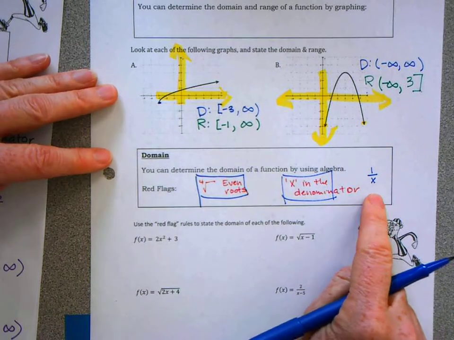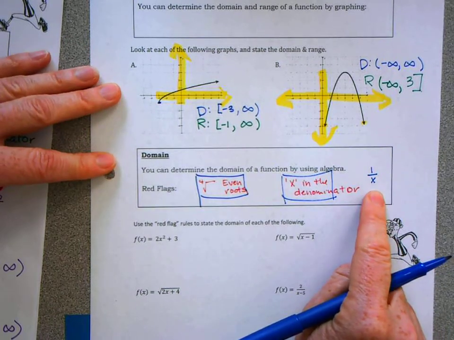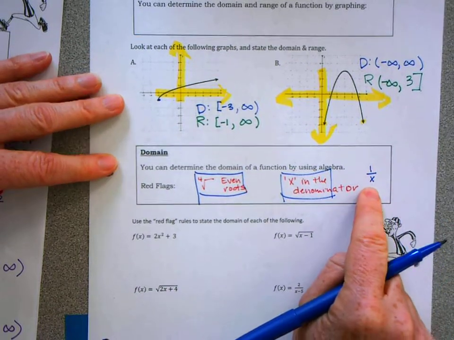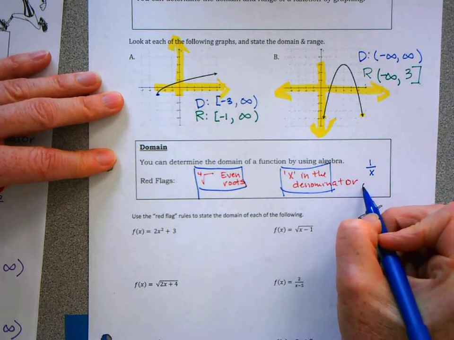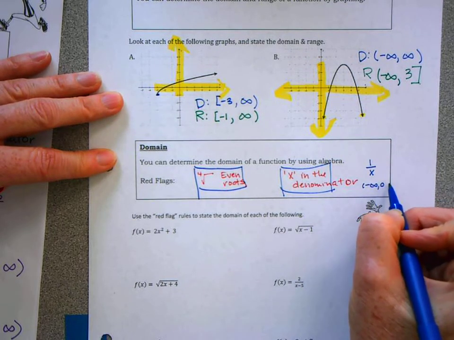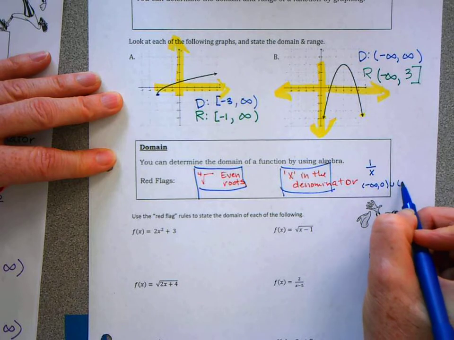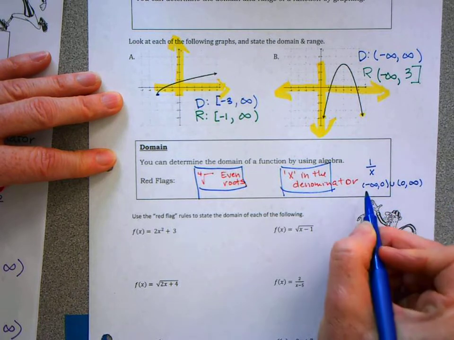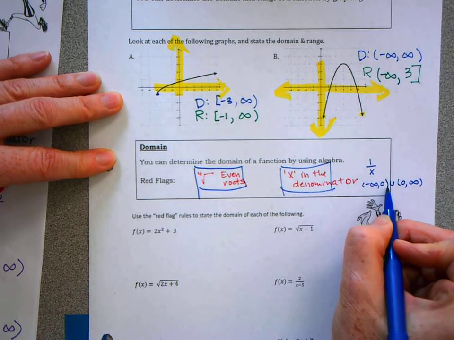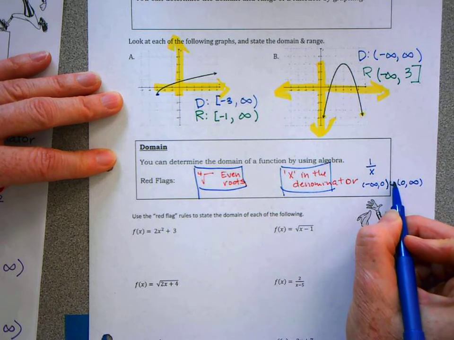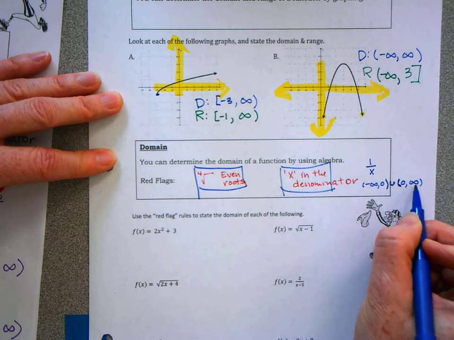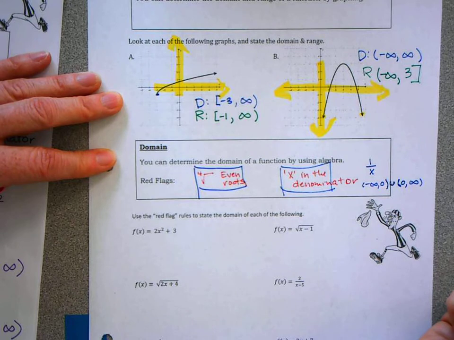You cannot divide by 0. It is undefined. So in this case, the domain would be all real numbers, but don't include 0. Which means go from -infinity up to 0, don't include it. Unite that piece with don't include 0, but go all the way to +infinity.